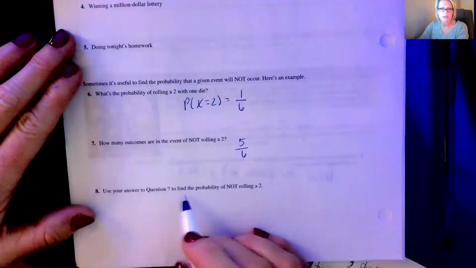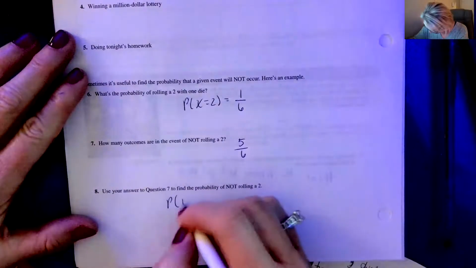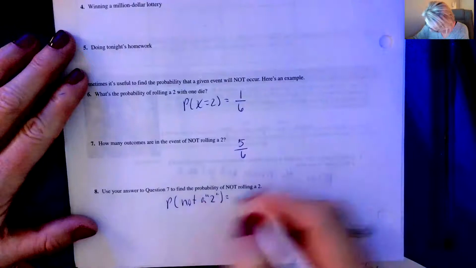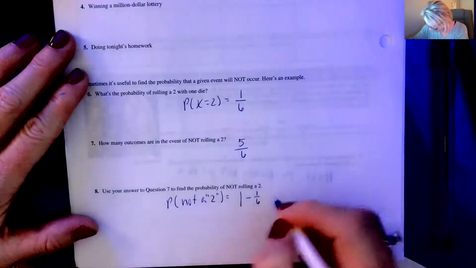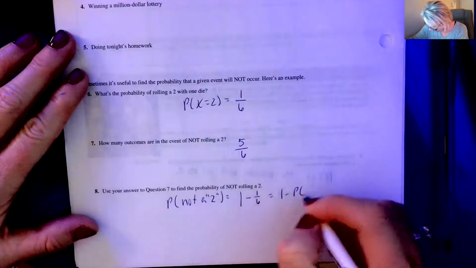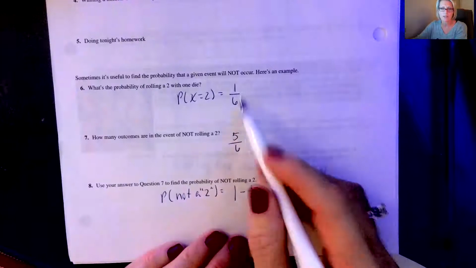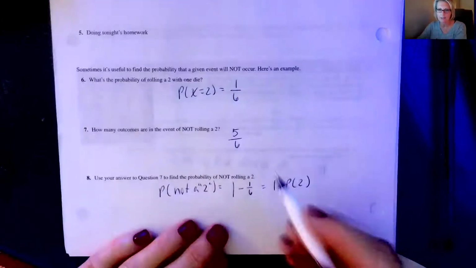Use your answer in question 7 to find the probability of not rolling a 2. So we could say 1 minus 1 over 6, which is 1 minus the probability of a 2. That's another way, because we did that in our mind, but that's because we only had 6 options.